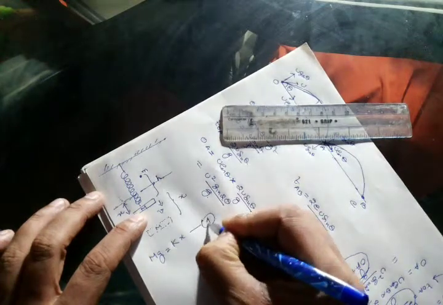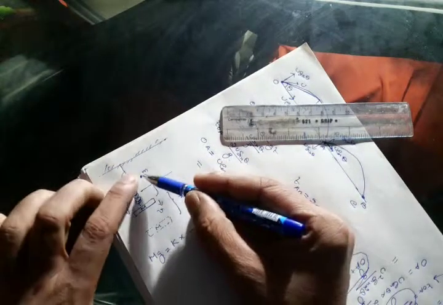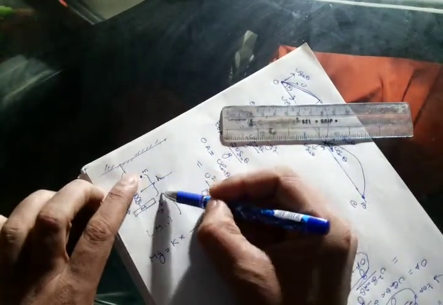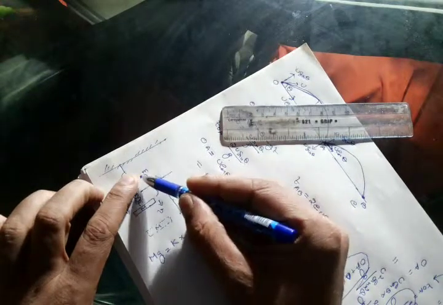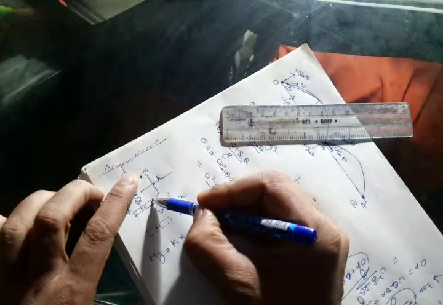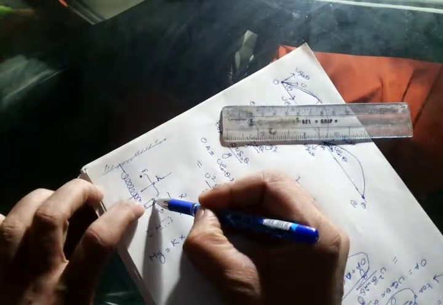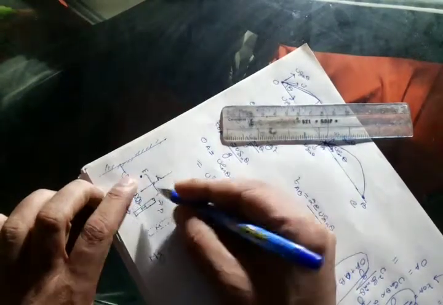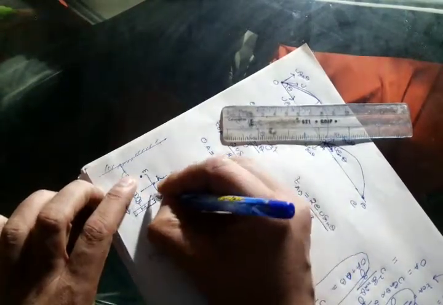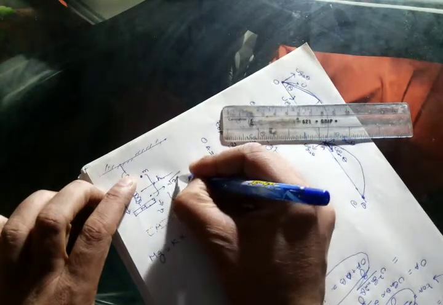This is my first equation. Now there is another mass, small m, at a height h above the M. When it reaches here, it hits this capital M and sticks to it. When it reaches here, the speed attained by it is root 2gh.